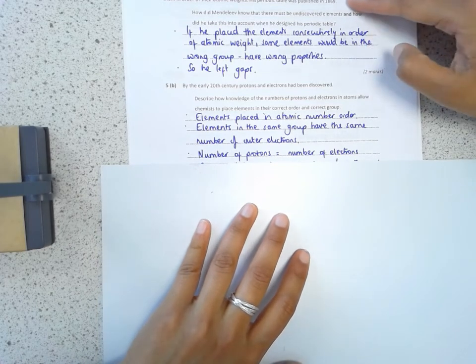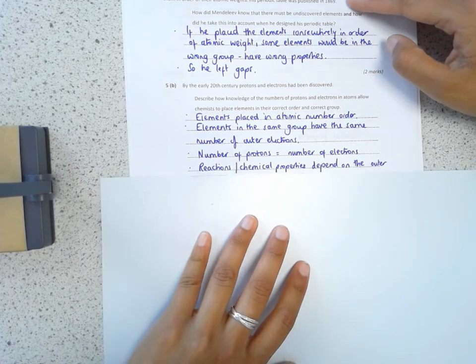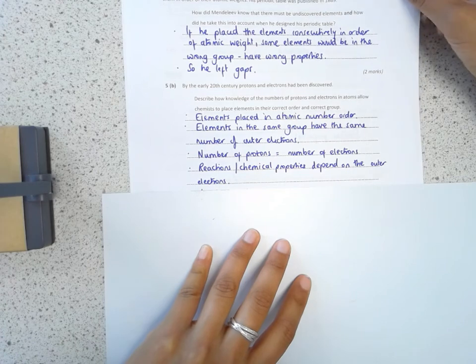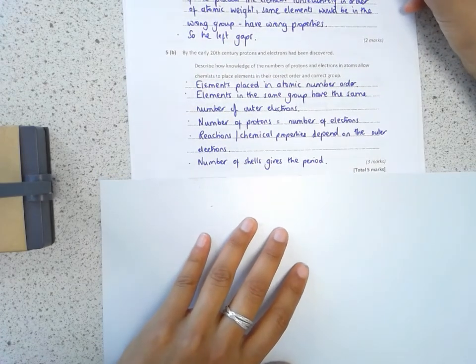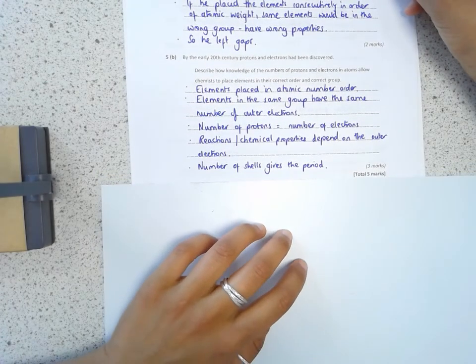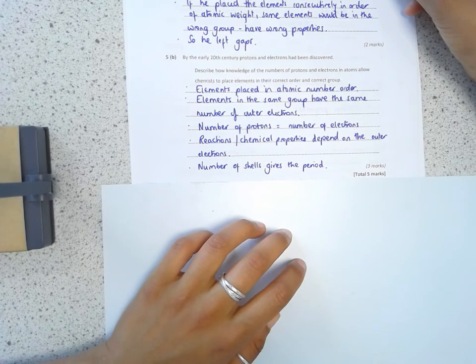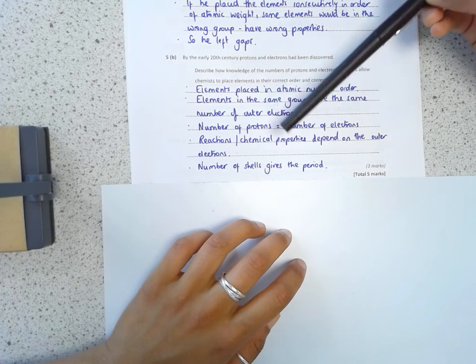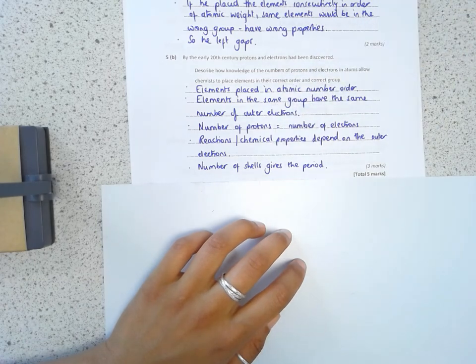They're the same amount. Reactions or chemical properties depend on the outer electrons. The number of shells gives the period. So you could have said any of these 3 options. It's a mark per one of those options.